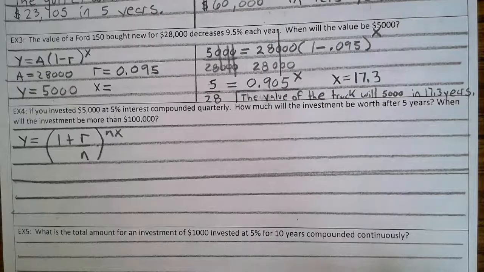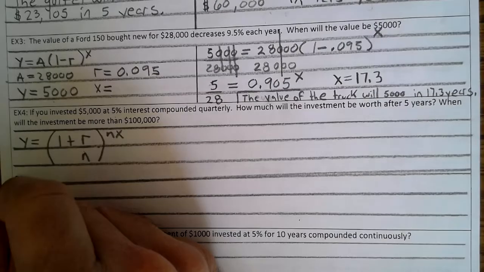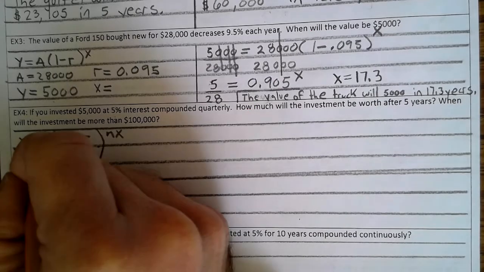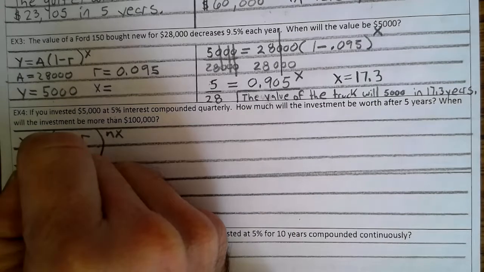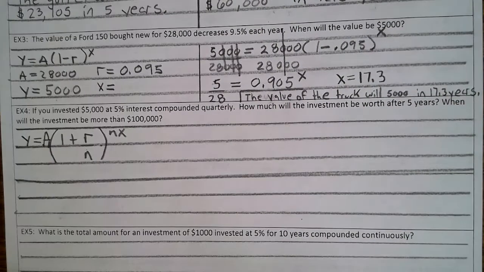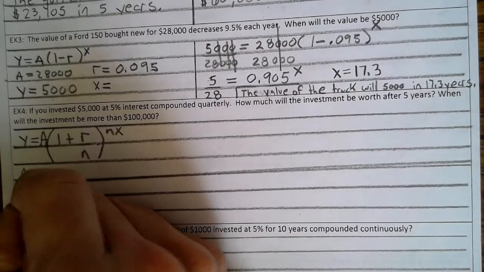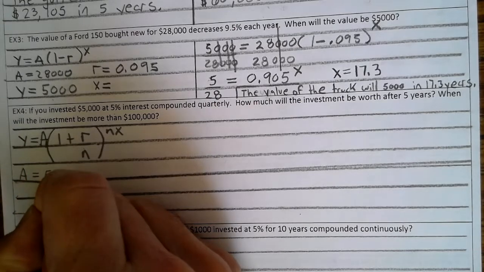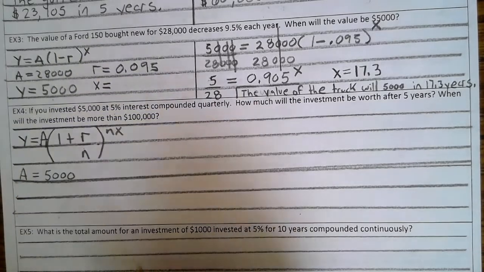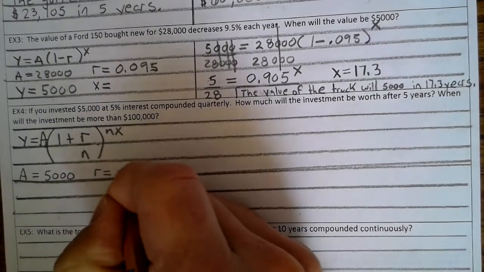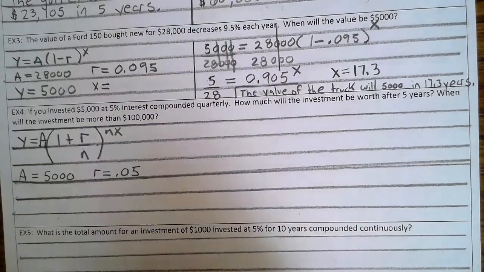Okay, so a, the initial investment, is $5,000. R is 0.05. N, quarterly means 4. And x equals 5 because it's 5 years.